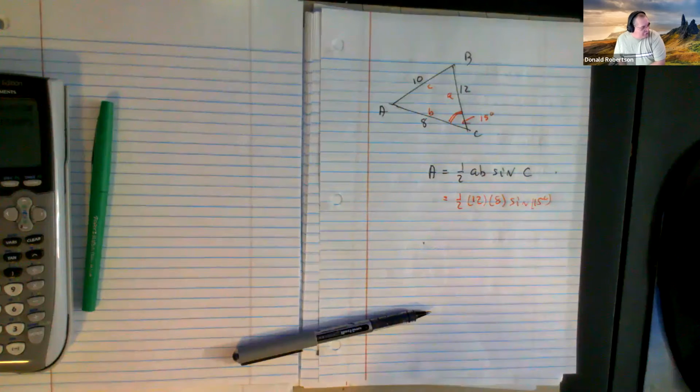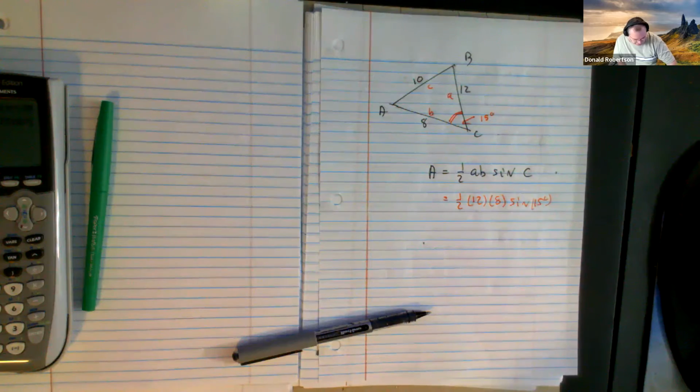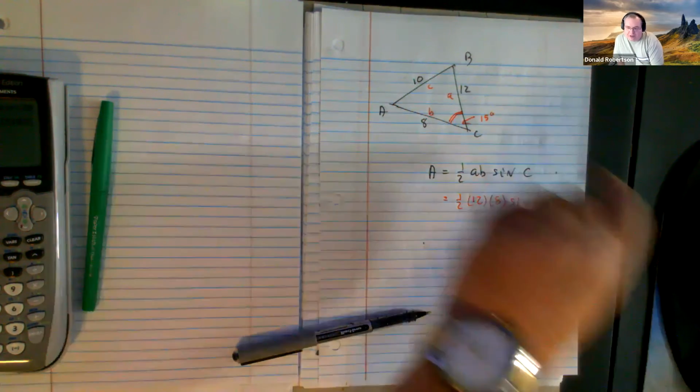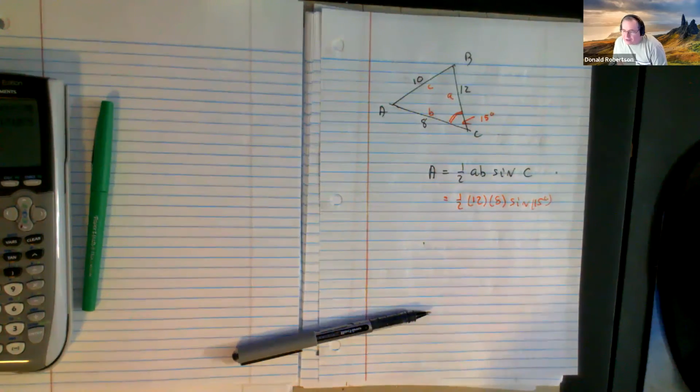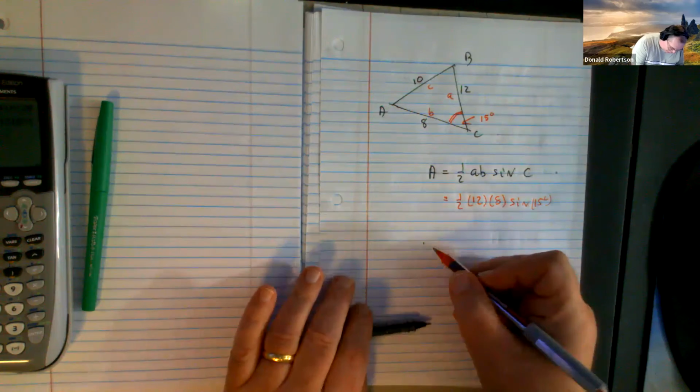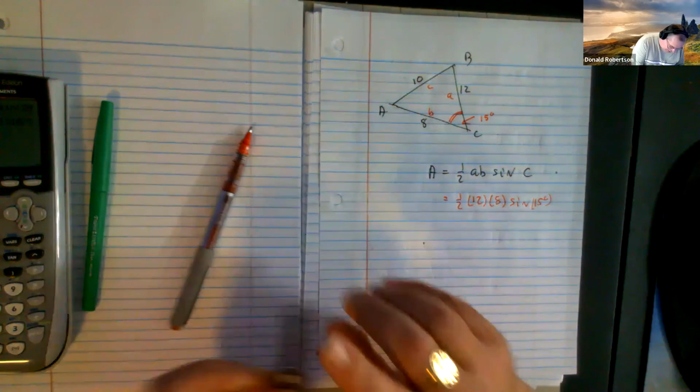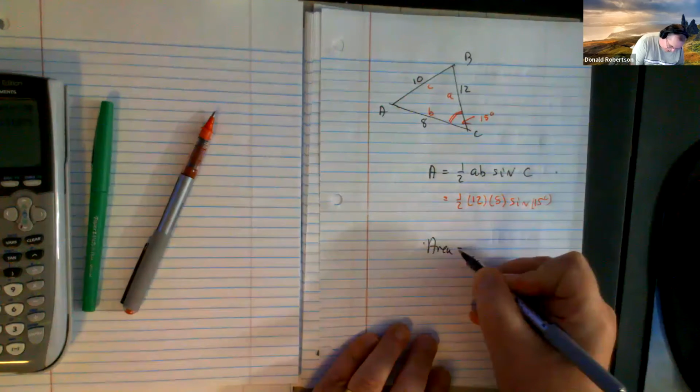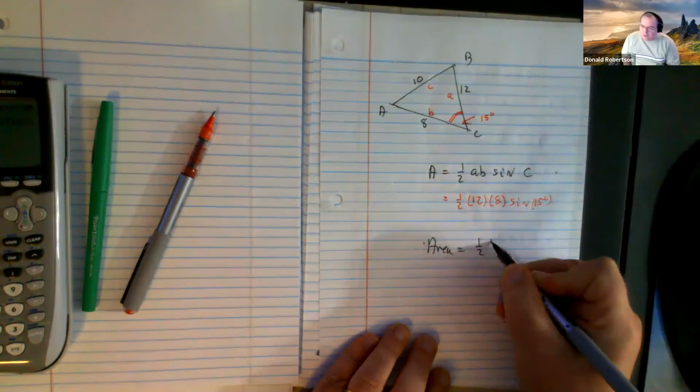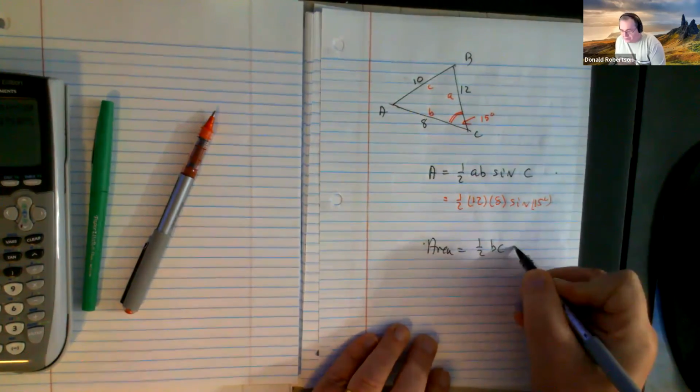So if you are given a triangle and it looks like there's things missing, like in this case, an angle's missing, doesn't that give you a clue? Okay, I've got to find an angle. And like somebody says, well, I like A. Well, go ahead. But if you find angle A, aren't you going to have to change your formula to a half BC sine A? If you're going to do that, you have to adapt the formula. That's fine.